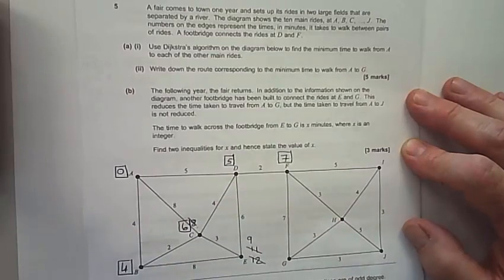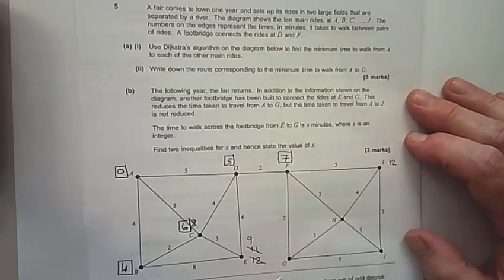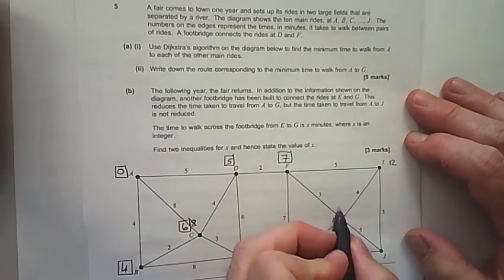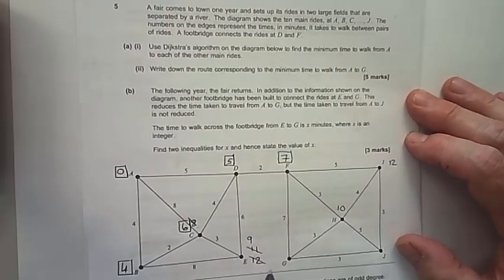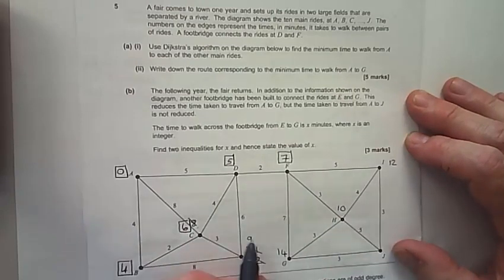We now investigate where we can go from F. Well, 7 plus 5, 12 to I. 7 plus 3, 10 at H. 7 plus 7, 14 at G. That's all we can do. So again, we look round the whole graph for the smallest, we pick out the 9.